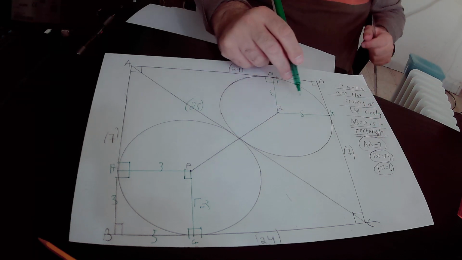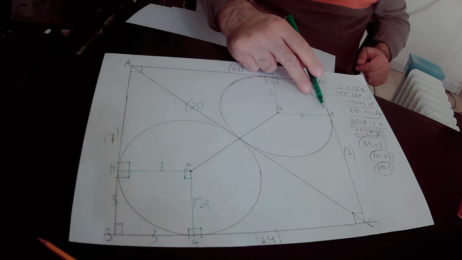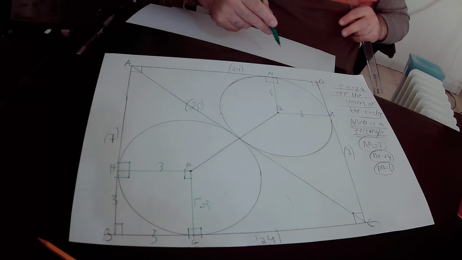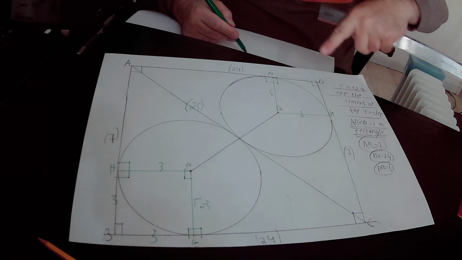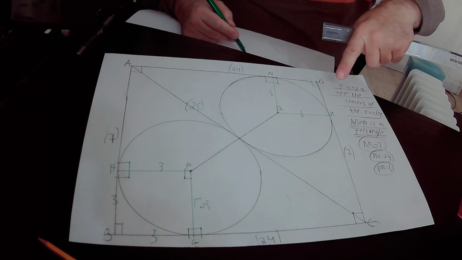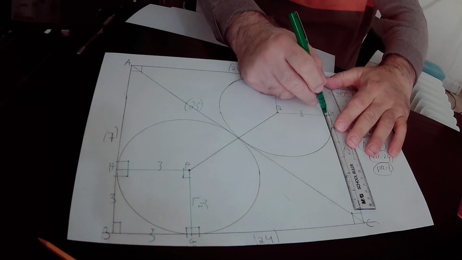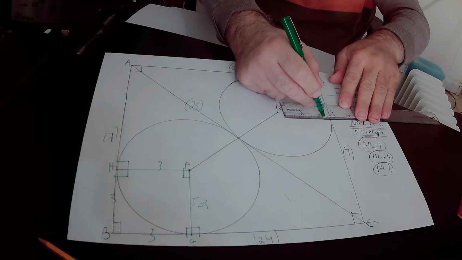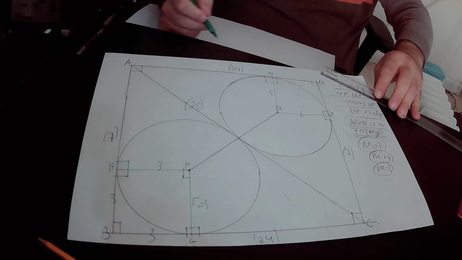The radius QK is drawn to point K, that is the point of tangency of tangent CD with this circle, and therefore tangent CD will be perpendicular to the radius KQ. That is to say, this angle equals 90 degrees, and this angle equals 90 degrees according to rule number 1.